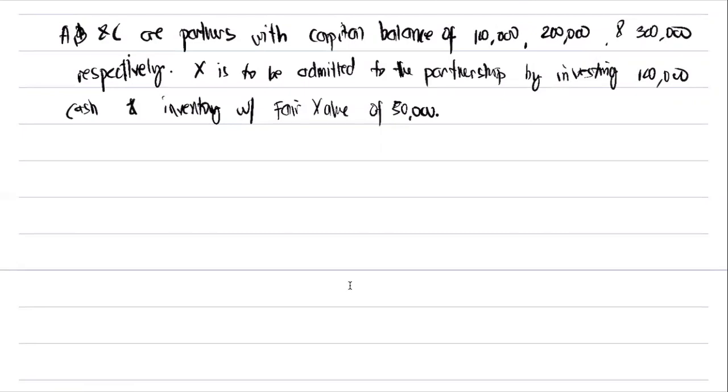Okay. So case number one. We have here your contributed capital is equal to your agreed capital. So meaning X will be given a value of 150,000.